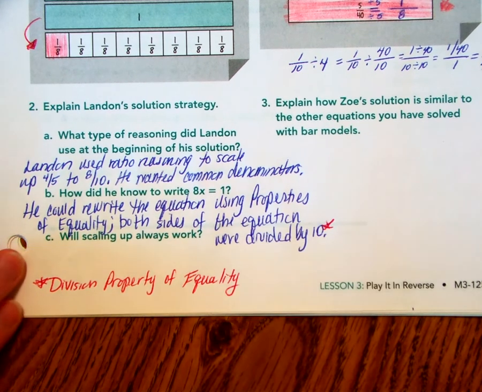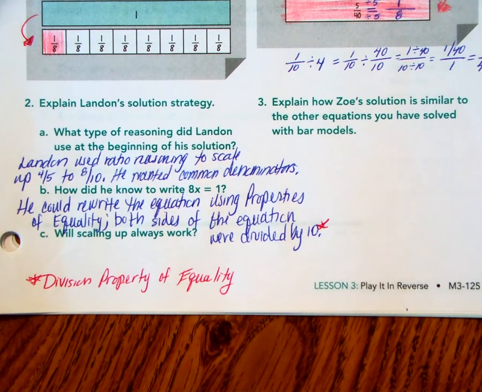The division property of equality was presented back in lesson 1. Will scaling up always work? This strategy works well when it is easy to determine a common denominator.